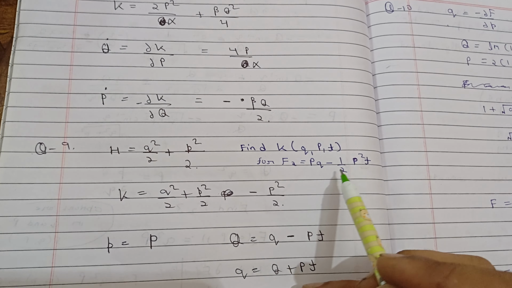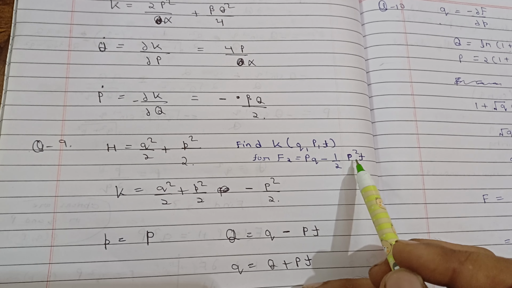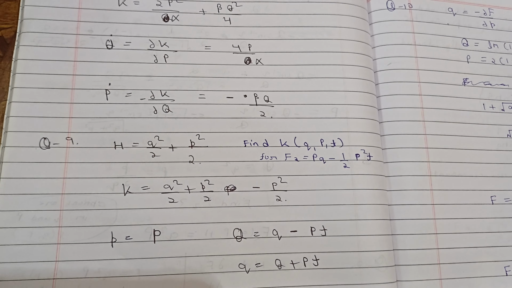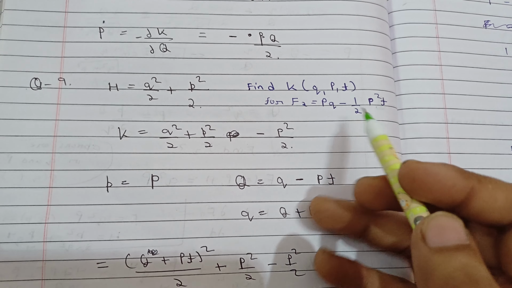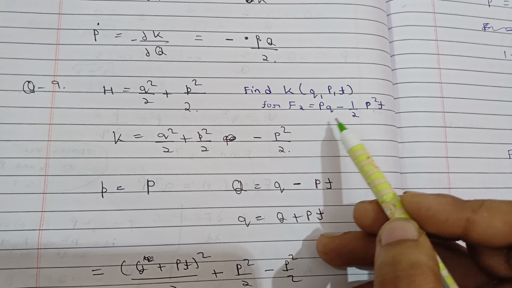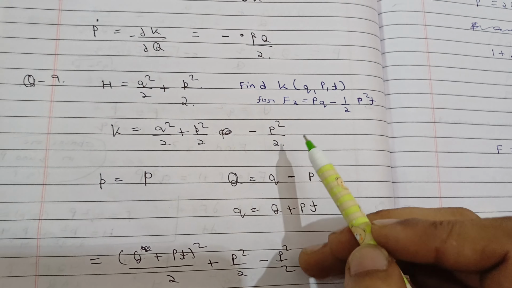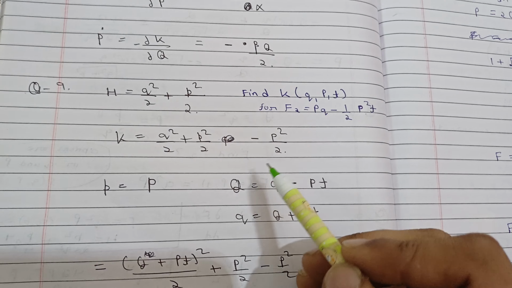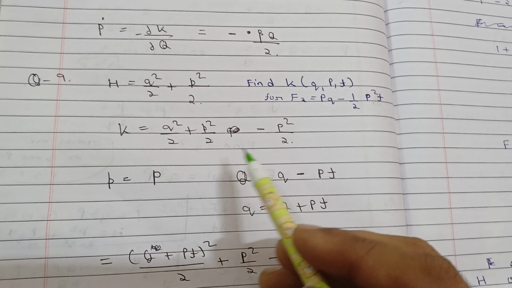Well, we need to find a partial derivative here. So del F by del t will give you, this will be 0, and here you will get minus p square by 2 only, because this will be 1. So you will get here minus p square by 2, because this is H plus del F by del t. So this is your new Hamiltonian.